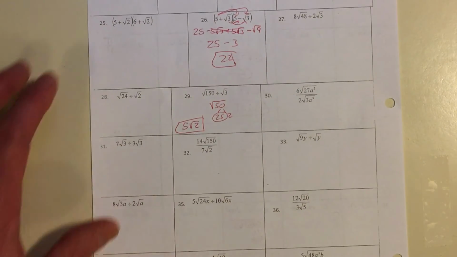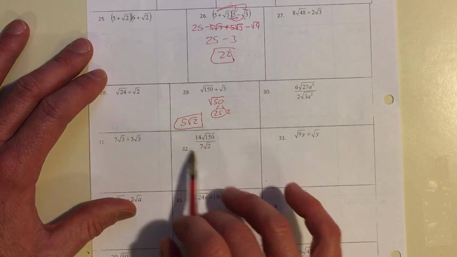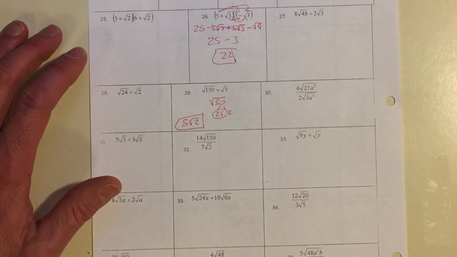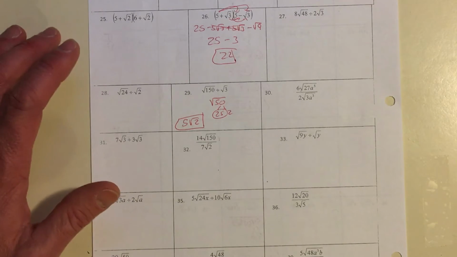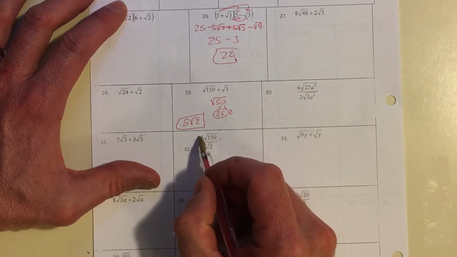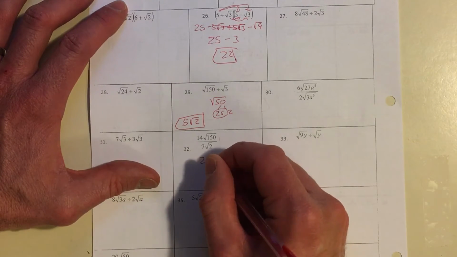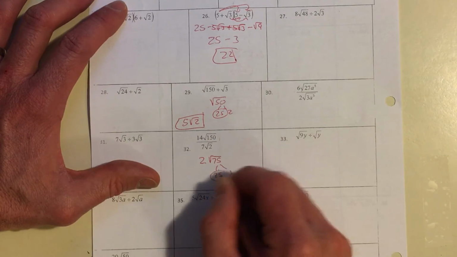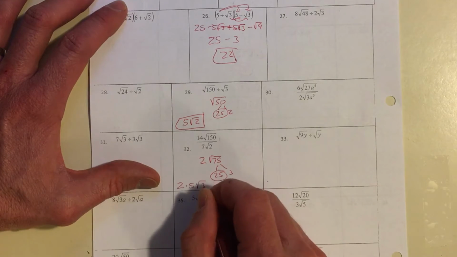On 32, ladies and gentlemen, pretty soon you're going to have to rationalize denominators, but don't do it until the very end. We've got some operations to perform here. We want to divide first, then you can simplify and rationalize your denominator if you need to, but you may not need to. In this case, you won't. 14 divided by 7 is 2. Those will divide. The radicals will divide. You'll get square root of 75. The 2 will multiply with the 5 that comes out, leaving behind a square root 3.